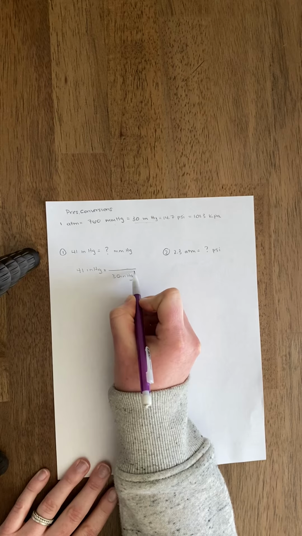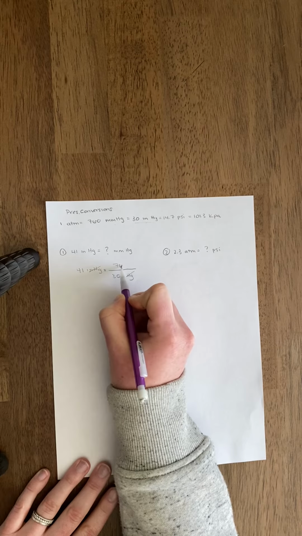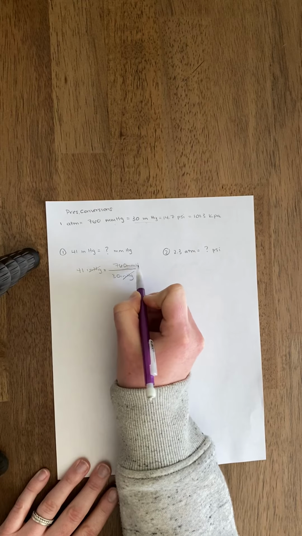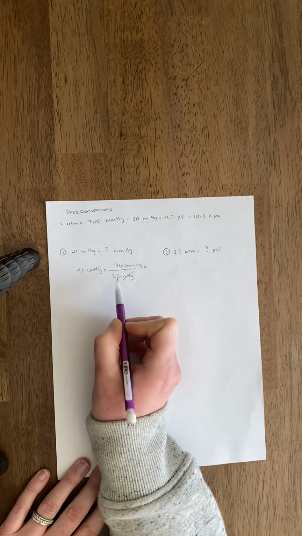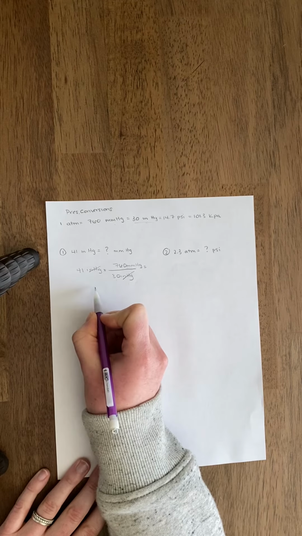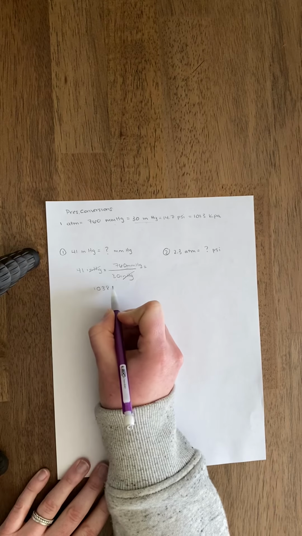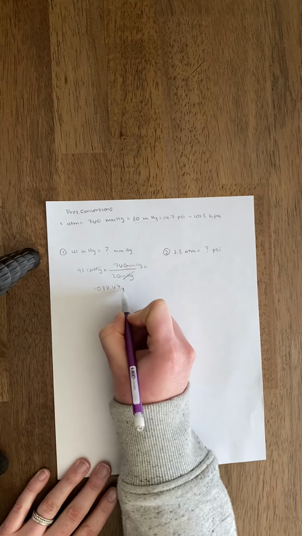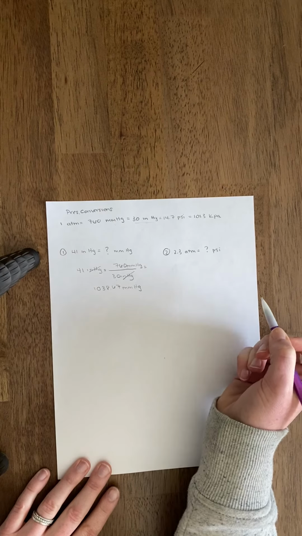30 inches of mercury will go in our denominator. That factors out and leaves us with the 760 millimeters of mercury in our numerator. If we multiply 41 times 760, divide by 30 inches of mercury, we should find that we get 1038.67 millimeters of mercury. So it's just some simple dimensional analysis. So we'll try one more.